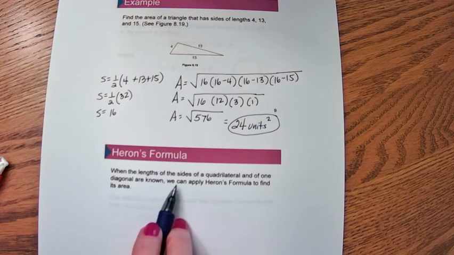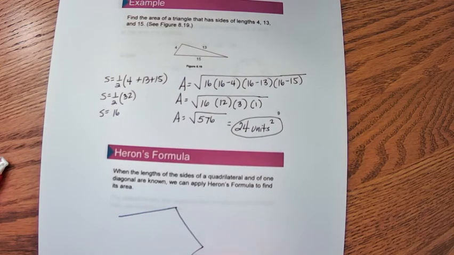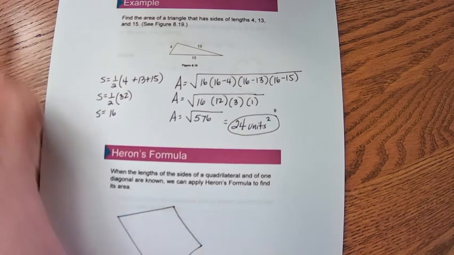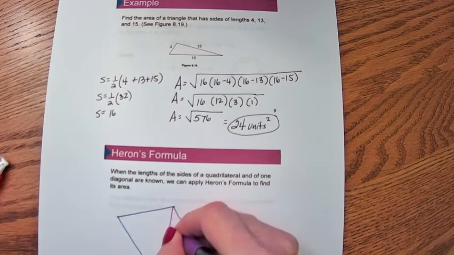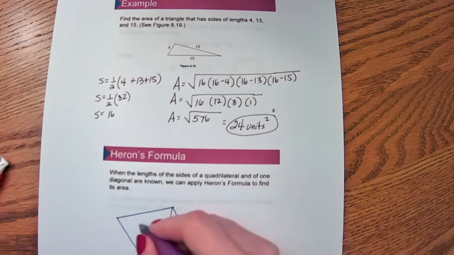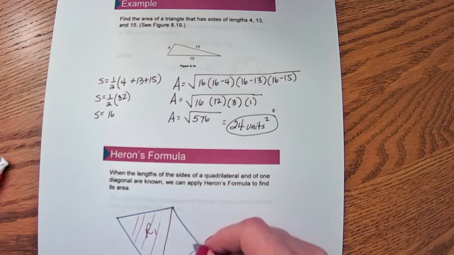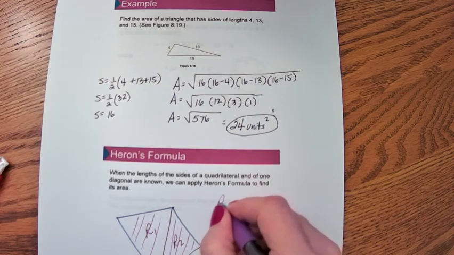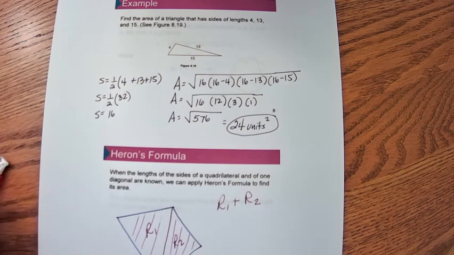All right, so how about when the lengths of a quadrilateral and one of its diagonals are known? So here's a quadrilateral that does not follow a standard rule. It's not a square. It's not a rectangle. But as long as I have the length of one of the diagonals, I can use Heron's formula to find the area of region 1. And I can use Heron's formula again to find the area of region 2. And so the area of the quadrilateral would be Heron's formula for the first plus Heron's formula for the second.